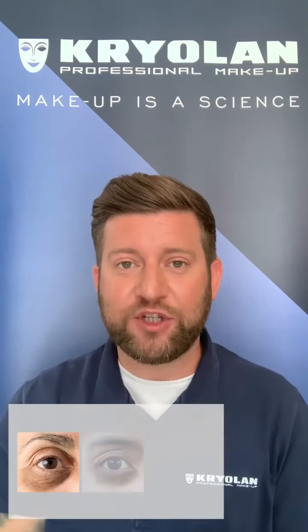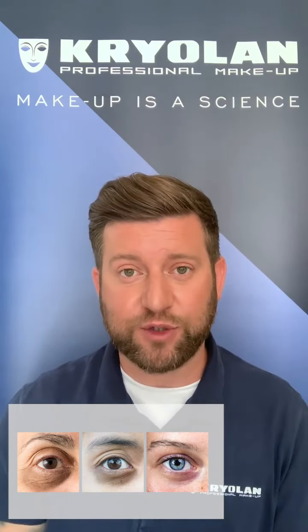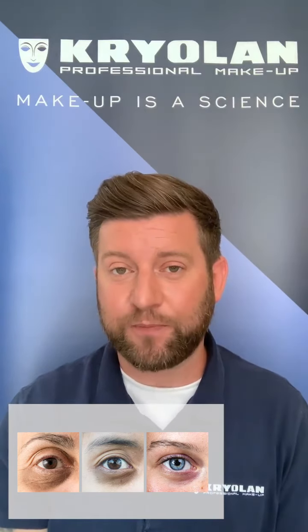So we have some images here of dark circles underneath the eye on varying different skin tones. Now we can visibly see that all of the dark circles are darker than the individual skin tone. However, it's going to take varying degrees and different colours of corrector or complementary colours in order to achieve their person's natural skin tone and give a believable impression of a cosmetic camouflage.